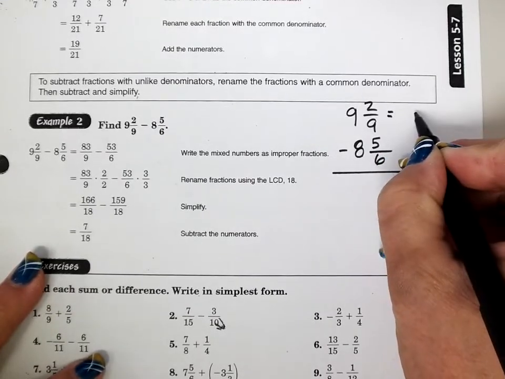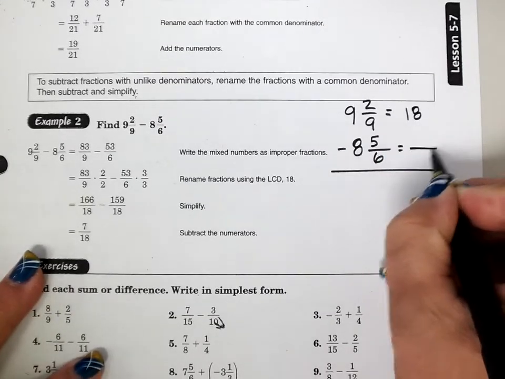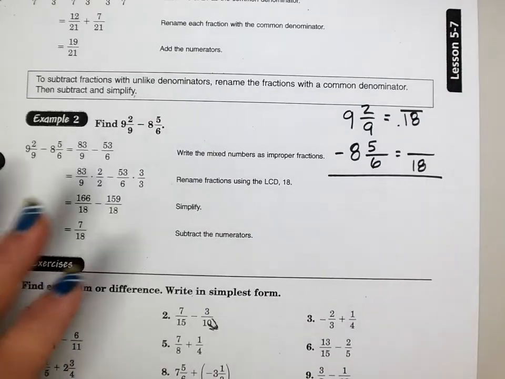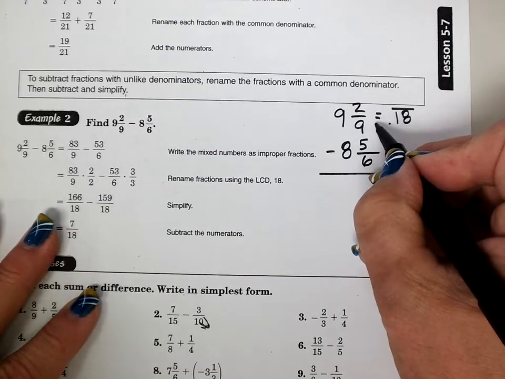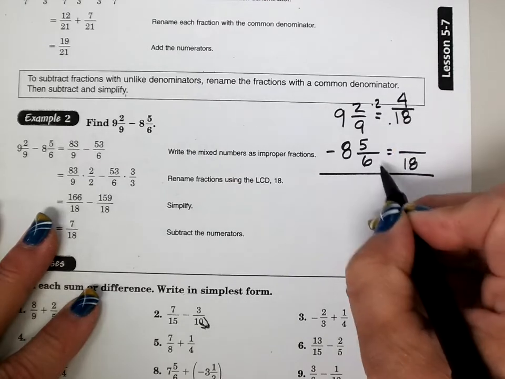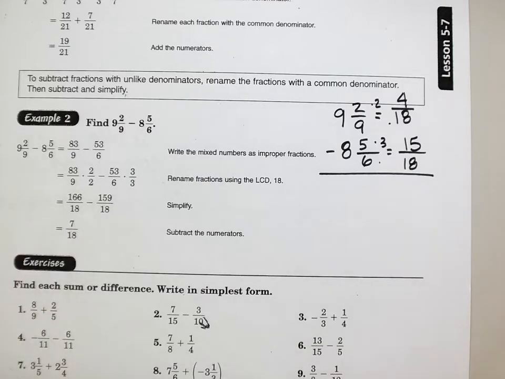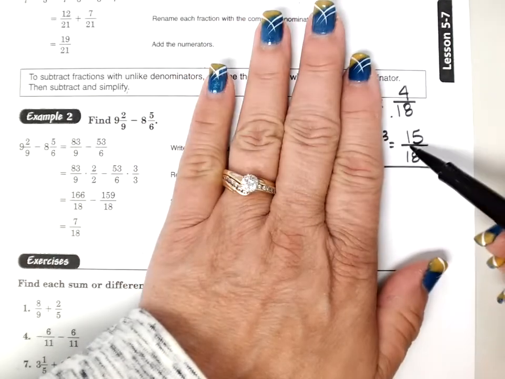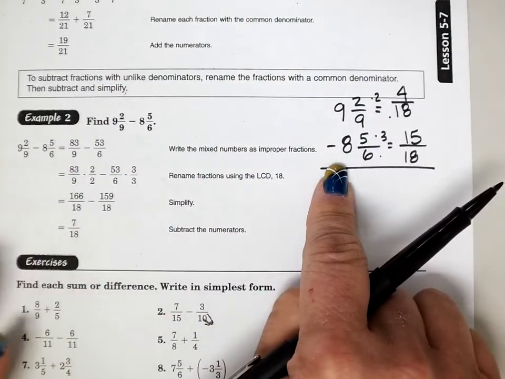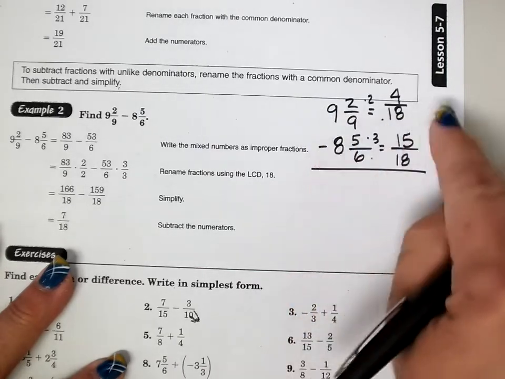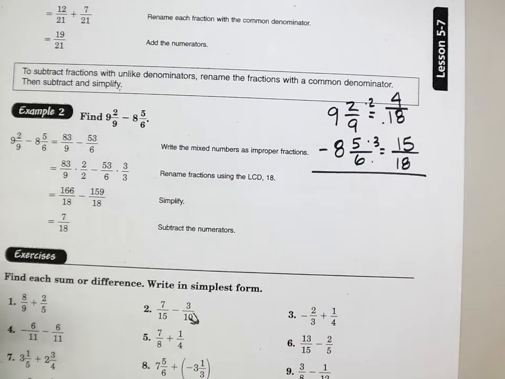I always change to a common denominator first before I decide if I have to borrow or turn anything into improper. So 18 would be the common denominator for 9 and 6. To get there, we did times 2, so that's 4. To get this one, we do times 3, so that's 15. And I can see that 4 minus 15 I can't do. I could if that was just the fractions, but there's whole numbers there, so I can't do that. It's different because this is a whole part that's bigger than this whole part, but the fraction isn't. So you have to borrow.